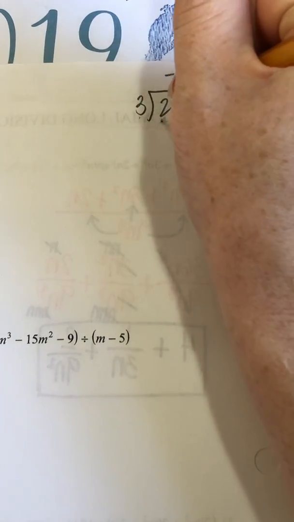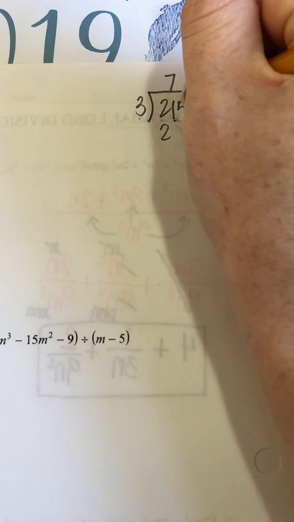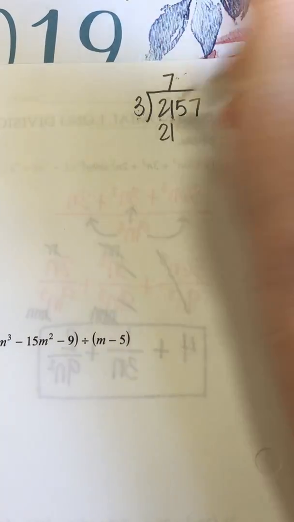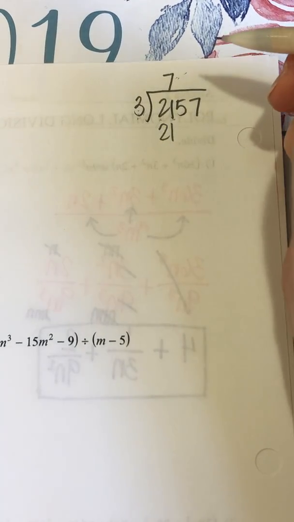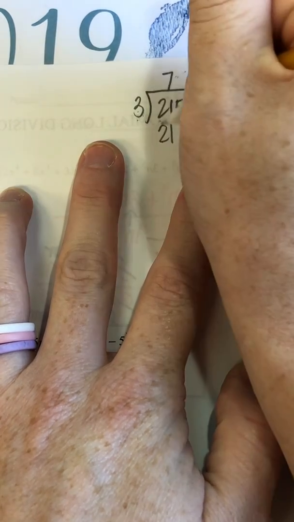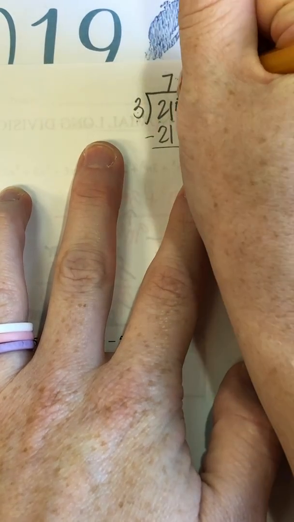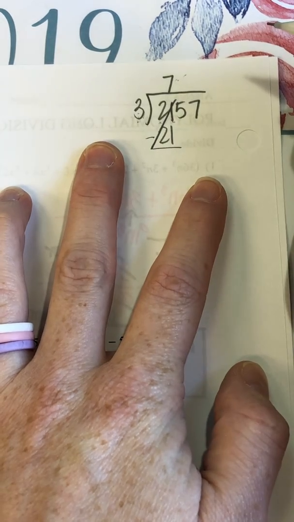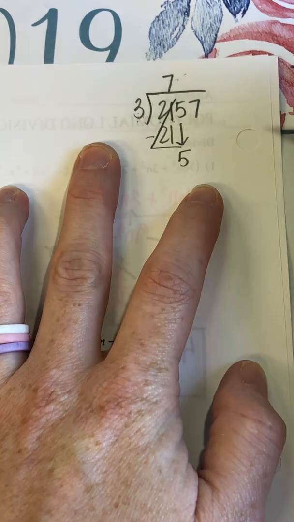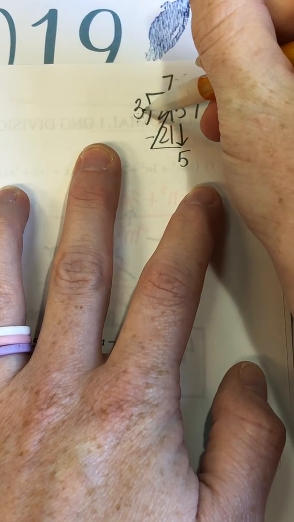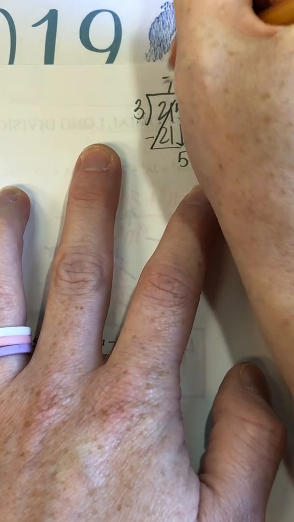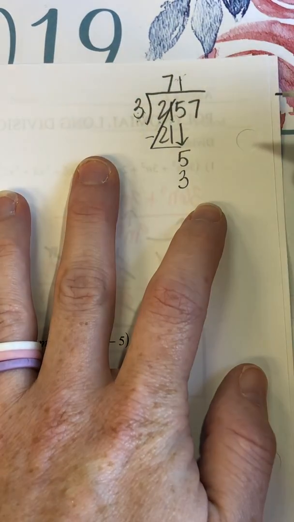What do I put here? 21. What did I do? I multiplied 3 times 7, and I wrote that number, okay? What's my next step? Not yet. I got to come through and subtract, right? So if I subtract, that 21 cancels out, and then I can bring down the 5. How many times will 3 go into 5? 1 time. 1 times 3 is 3.